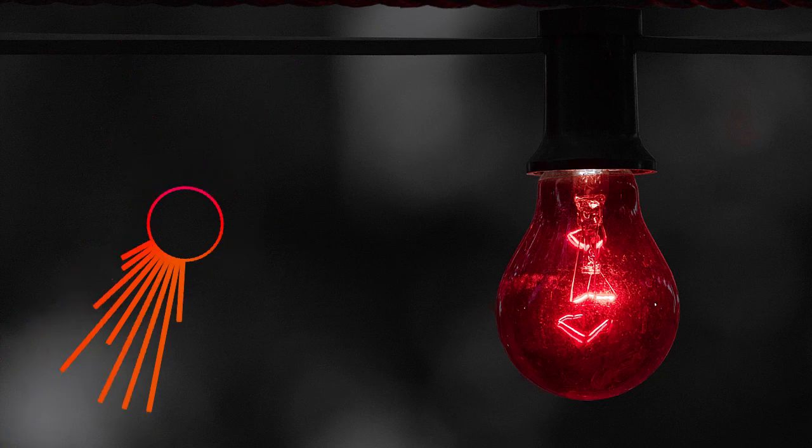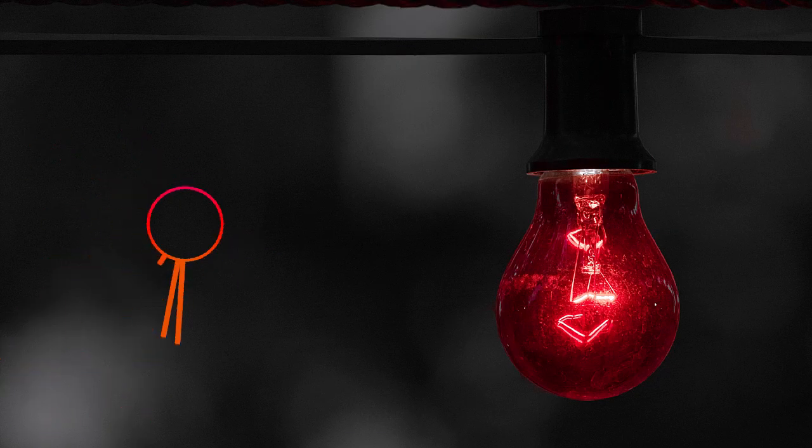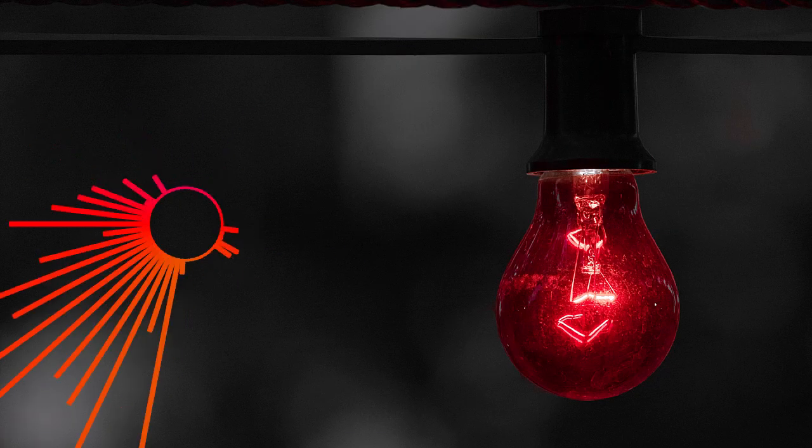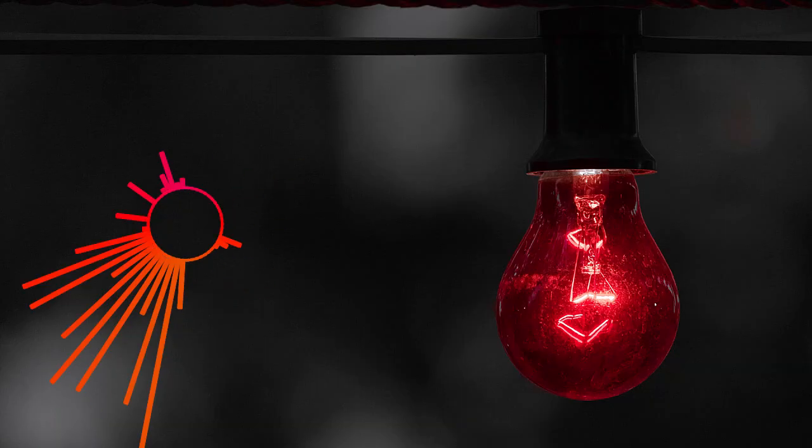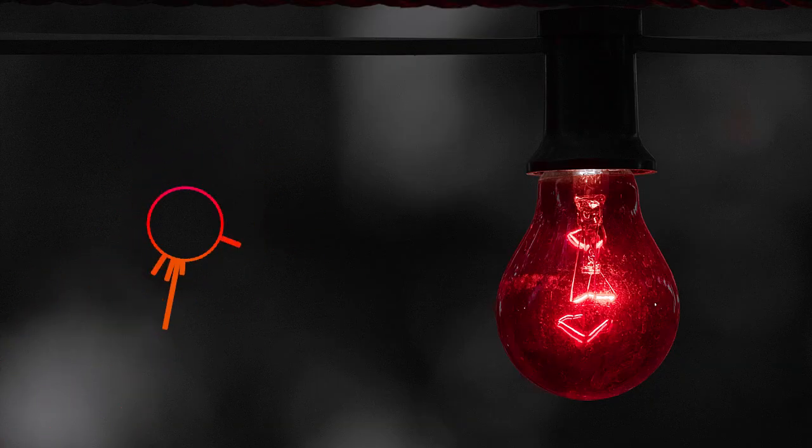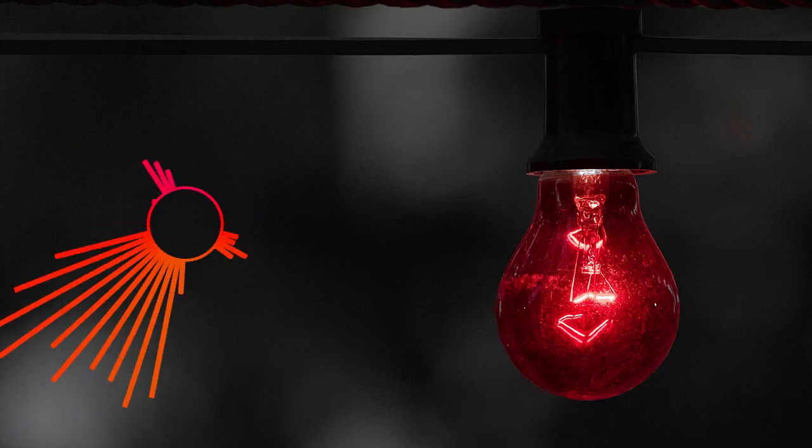They are used to indicate status, on or off, charging, warnings, not to light up a room. They don't produce a lot of heat and they are very energy efficient, but they are not designed to illuminate spaces. So think of them as signal lights, not actual lighting.